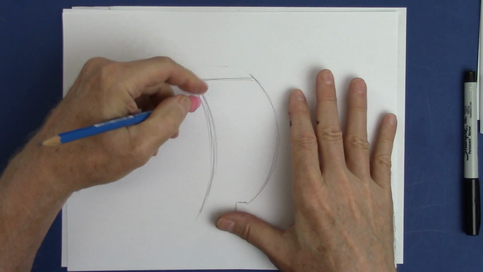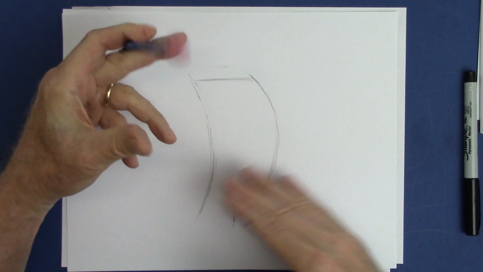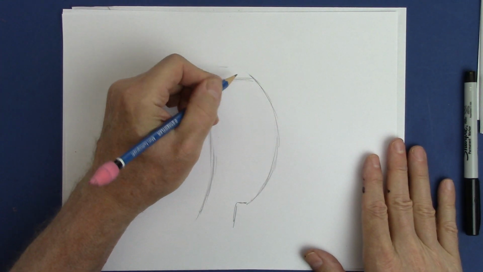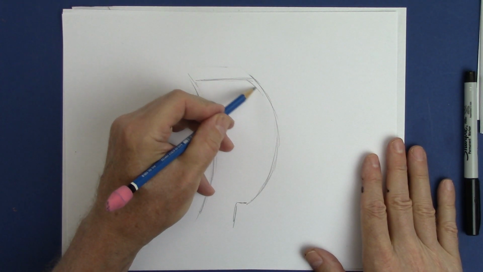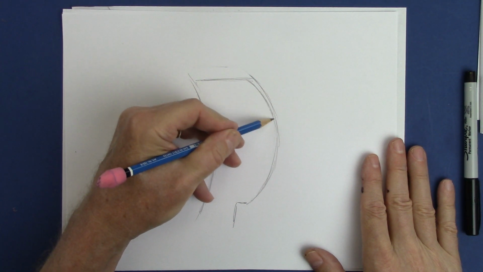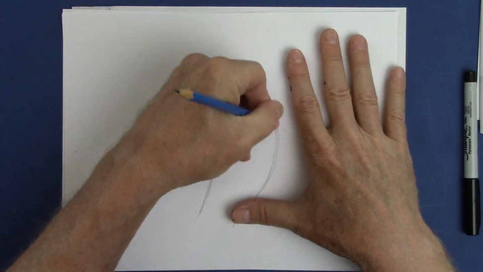Someone starts with a circle. It doesn't mean that it stays a circle. It just starts. You start that way. I'm going to make this come back a little further. I'm going to slope the forehead a little bit. I'll slope the forehead like that.